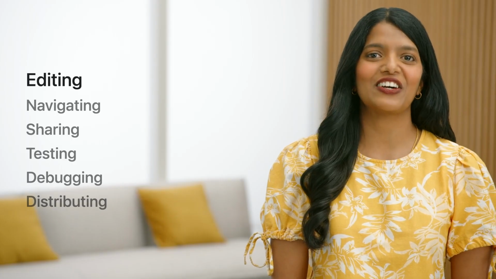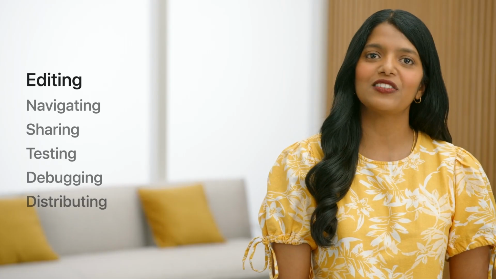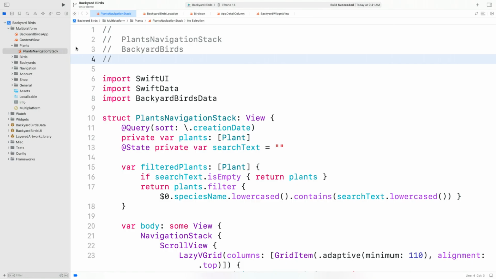Now that we got Xcode, let's jump right in and see what's new in the source editor. Code completion helps you get to the code you want faster and with fewer mistakes. In Xcode 15, it gets a whole lot smarter. Let's take a look. Completions take advantage of new sources of information.